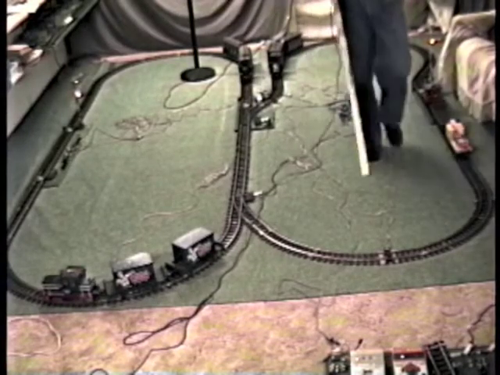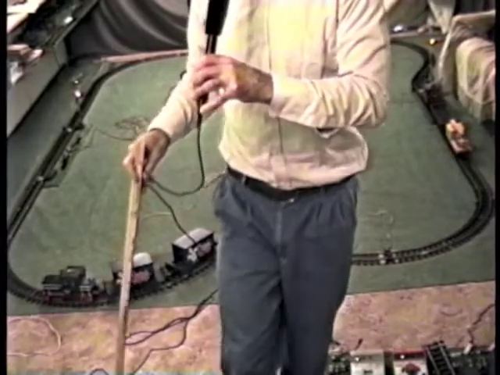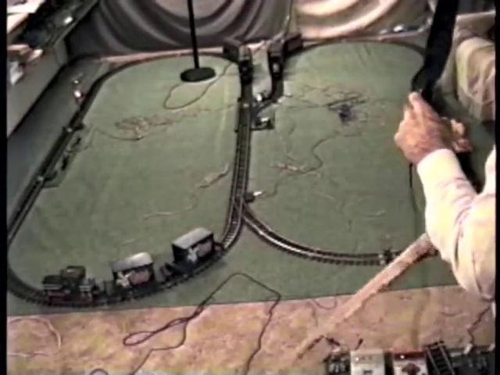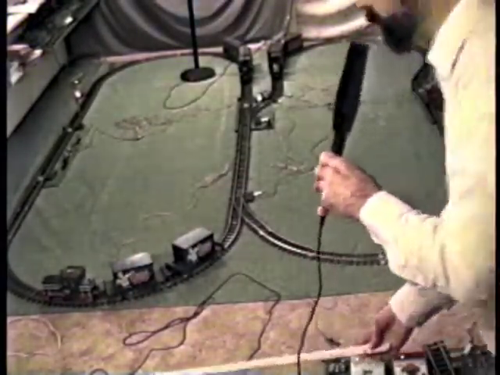Now this system will look busy because it's on such a small layout. It's going to look awfully busy, but on a larger display layout it works pretty well. Let's take a look at this.